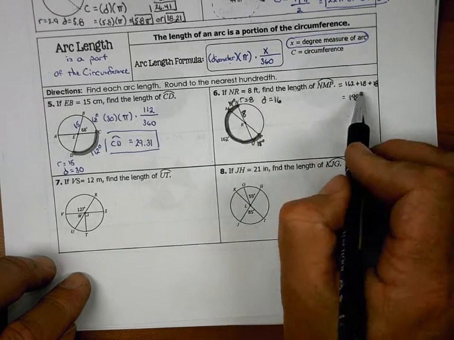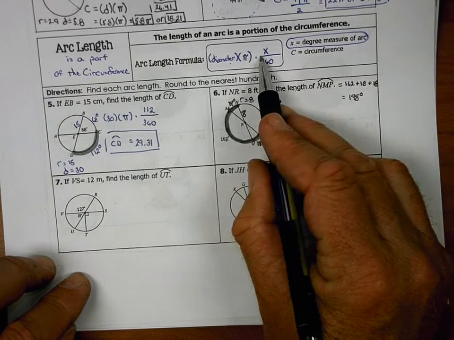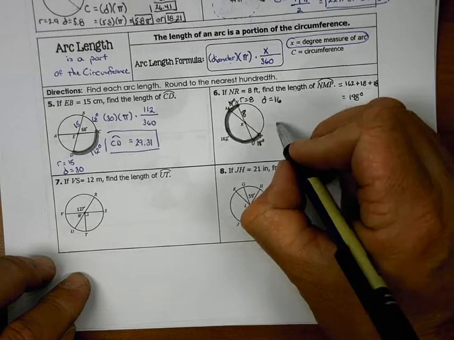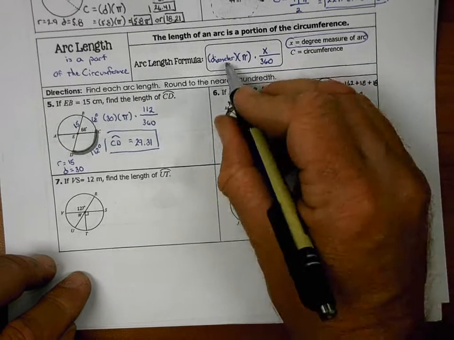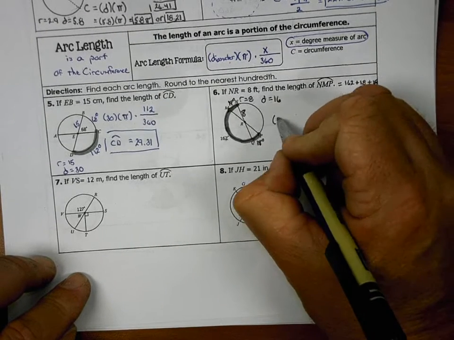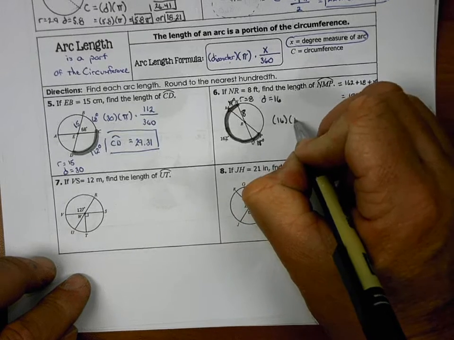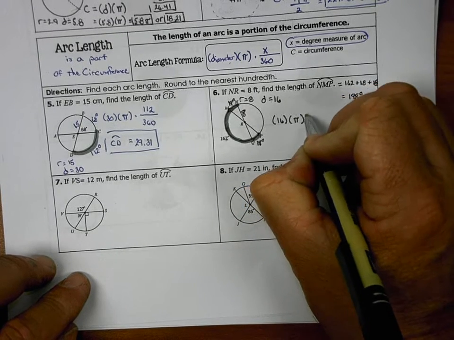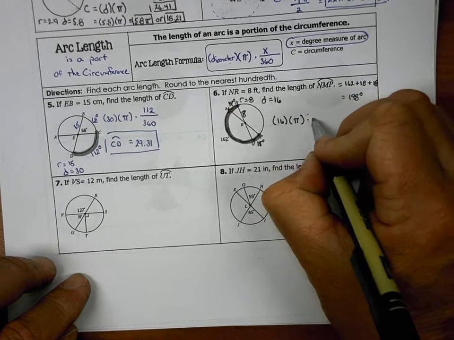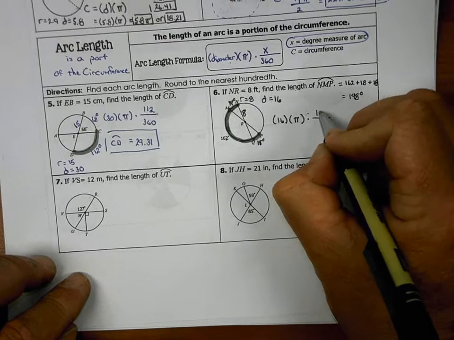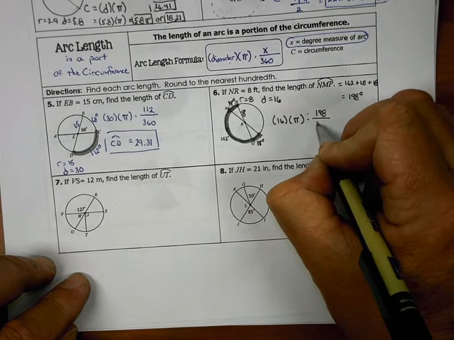Okay, so once I know the diameter, and once I know x, and x is the degree measure of the arc, I can now just plug it into my formula to find the arc length. So to find the arc length, I'm going to take the diameter, which is 16. I'm going to multiply that by pi, and for pi we're going to use 3.14, and then we're going to multiply that by the fraction 198 over 360.